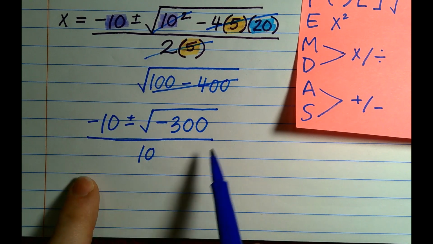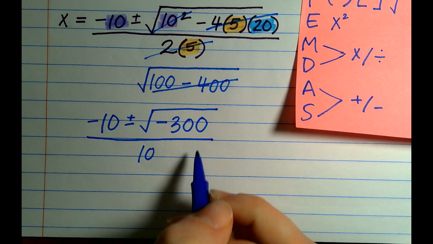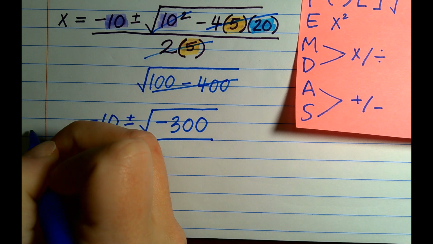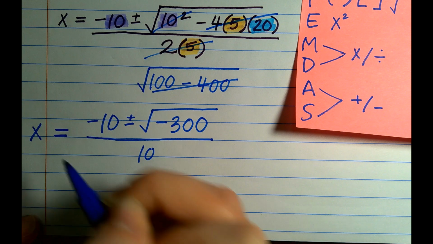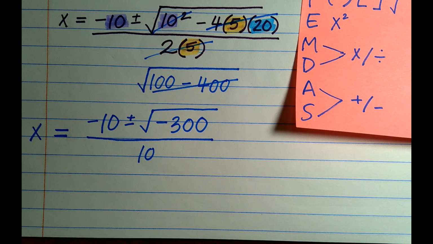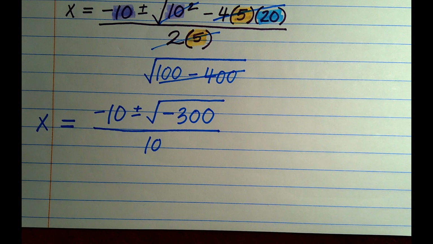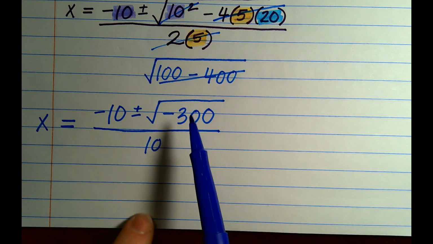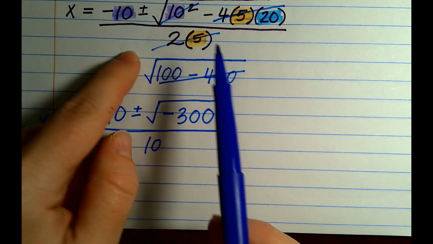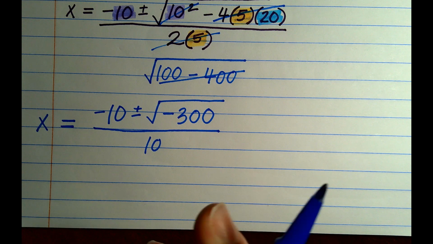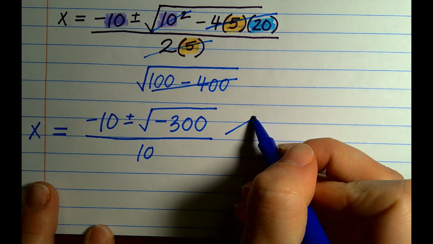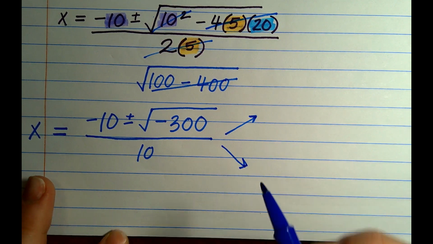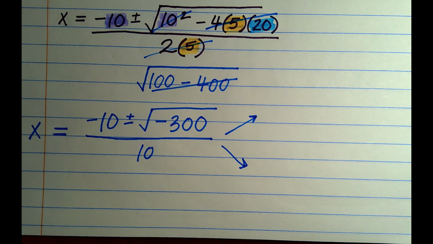But now we're to this point. We have simplified everything almost as much as we can. So I'm just going to bring down that x equals. And here's what our next step would be. Once we have gotten everything under the square root simplified, we simplified everything on the bottom, we are now going to do something interesting and separate this into two equations.